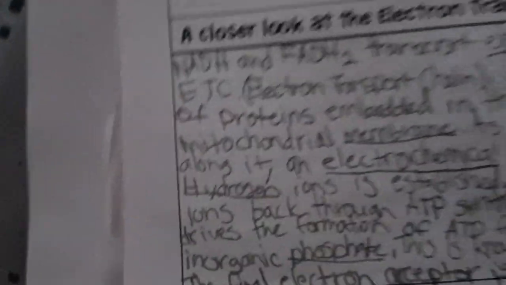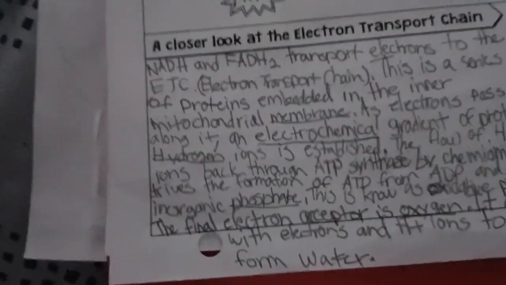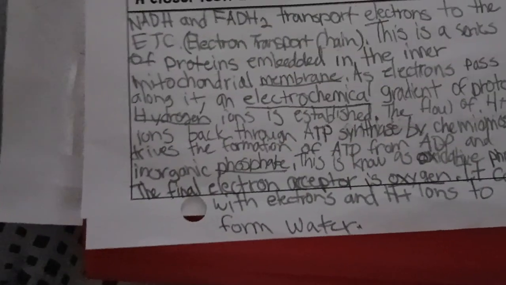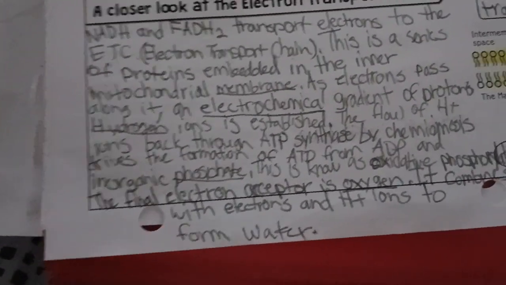And here's a closer look at the electron transport chain. NADH and FADH2 transport electrons to the electron transport chain. This is a series of proteins embedded in the inner mitochondrial membrane. As electrons pass along it, an electrochemical gradient of protons, hydrogen ions, is established.